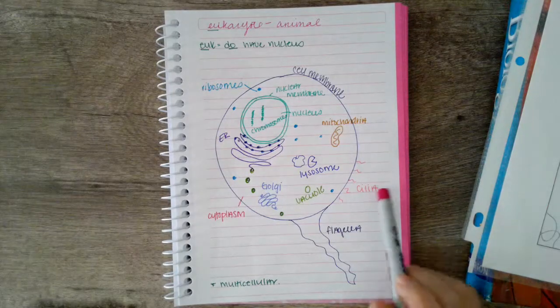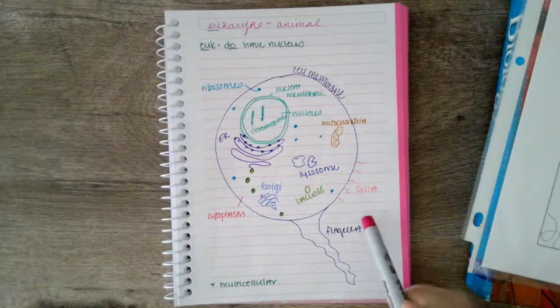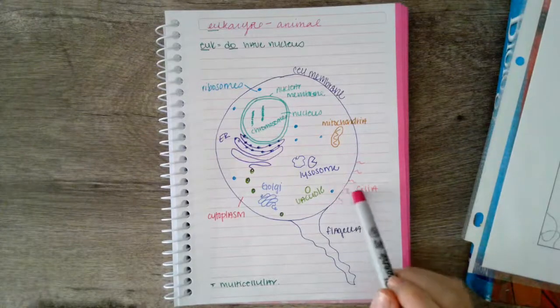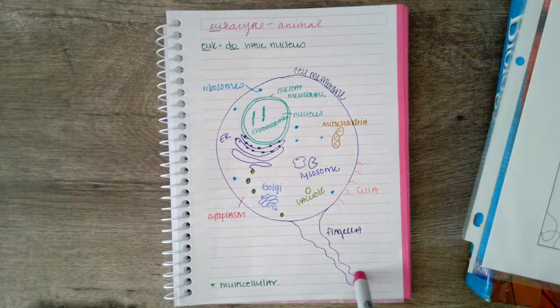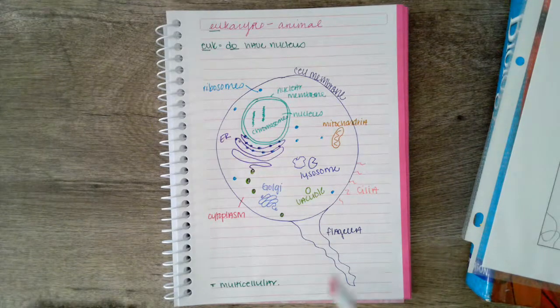On the outside of the cell, there are also two more things. Some animal cells have little cilia, which are kind of like hairs for movement and for feeling. And some also have a flagella, which is again like a tail to help with movement. Because these are so complex, animals are generally multicellular.